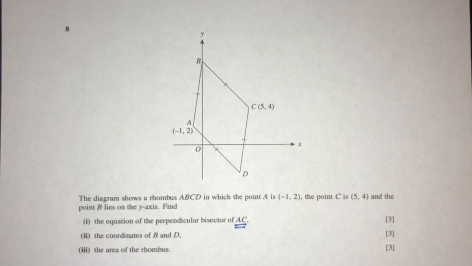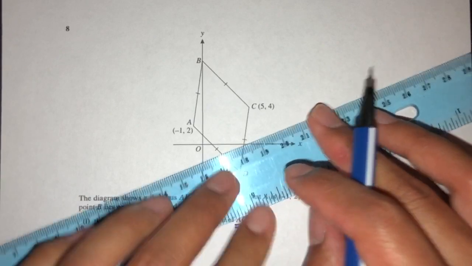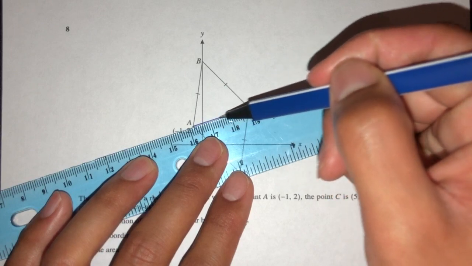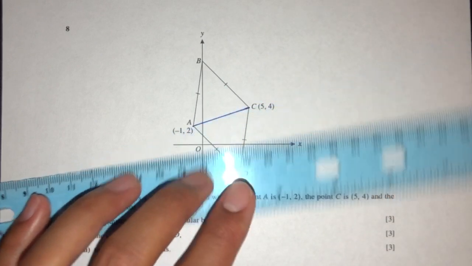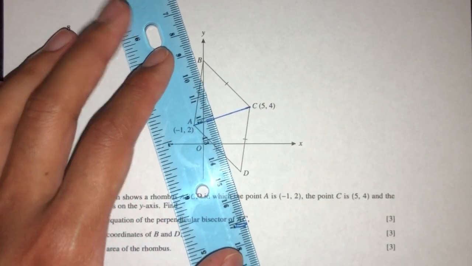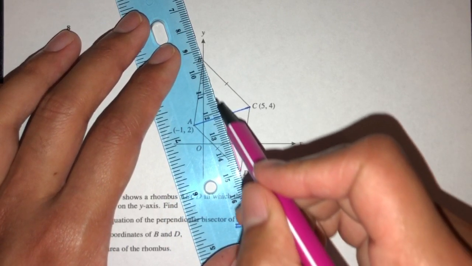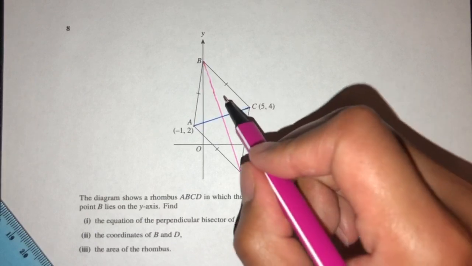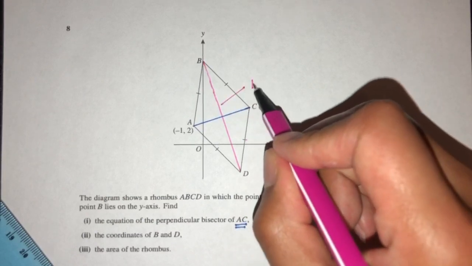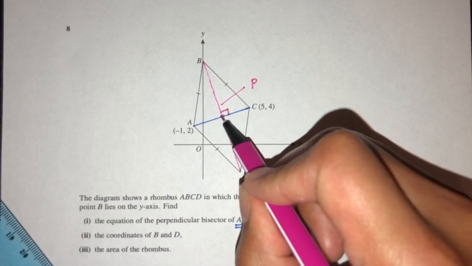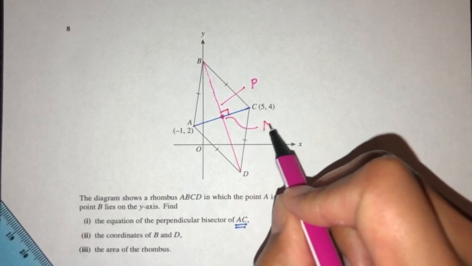So first we have to understand what are we trying to find. For example, if we have a line AC, we join them together. Now, the perpendicular bisector is a line passing through the midpoint of AC at 90 degrees. So we have to find this equation. This is the perpendicular bisector at 90 degrees passing through the midpoint. So let's first find the midpoint.